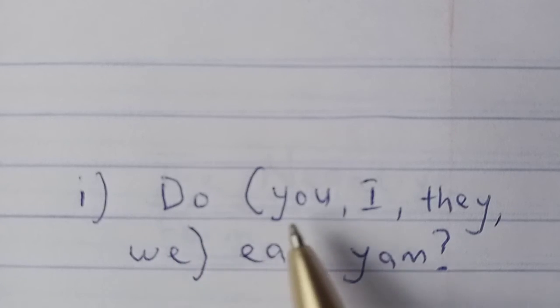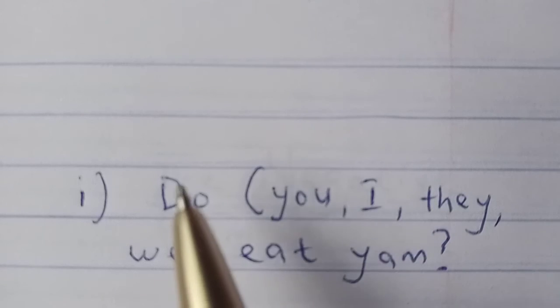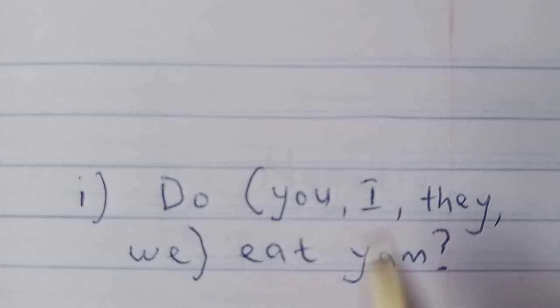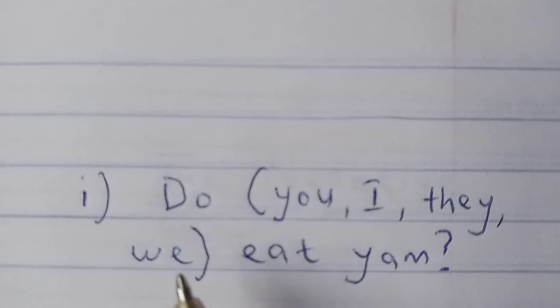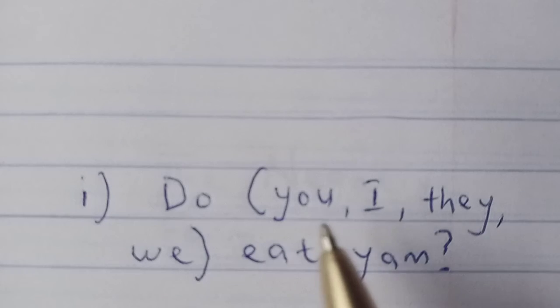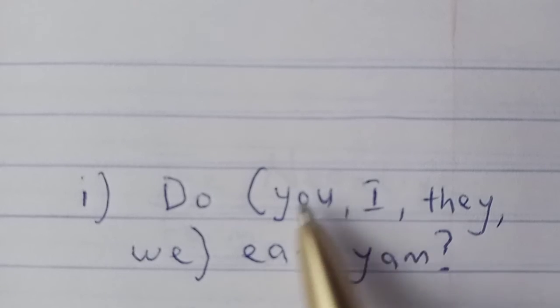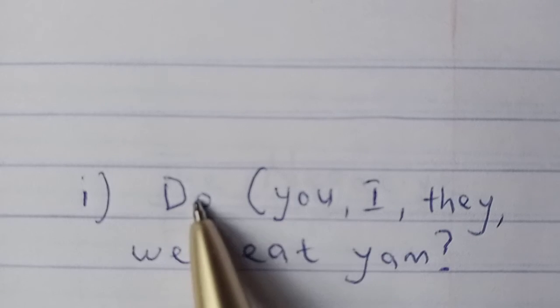Otherwise, this verb do goes with plural subjects: they, we, James and John, except you and I. These are the only two exceptions that, although they might be singular, will take the verb do.